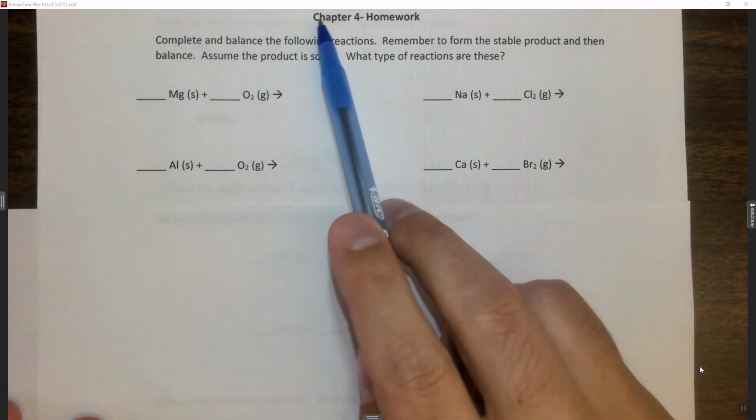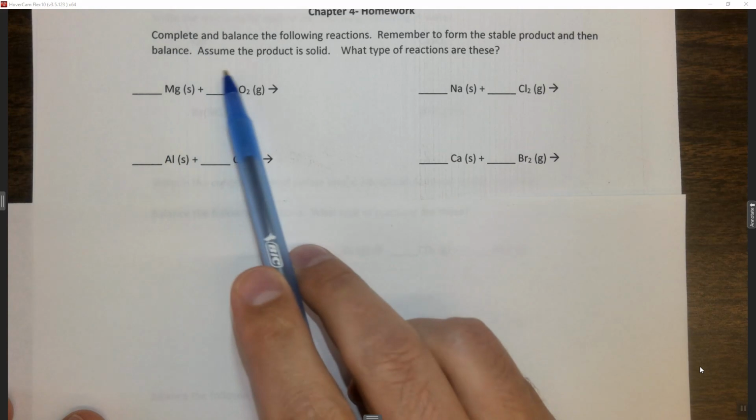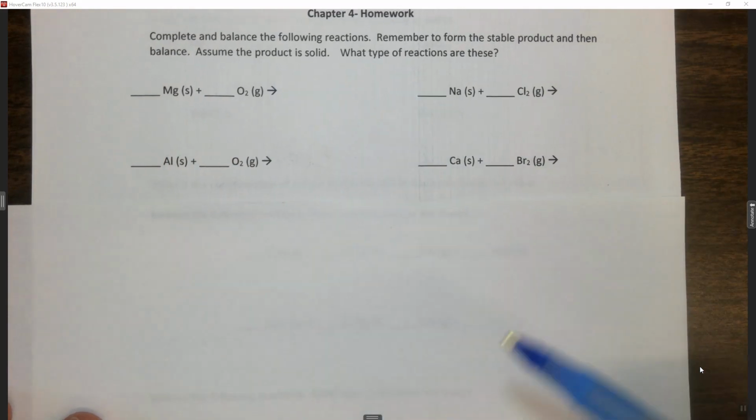This question says, complete and balance the following reactions. Remember to form the stable product and then balance. Assume the product is solid. What type of reactions are these?